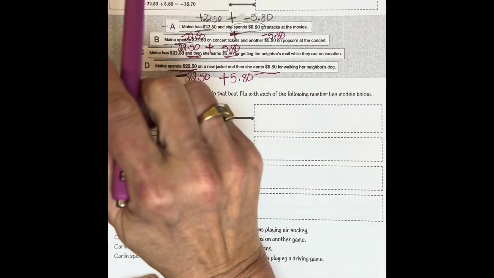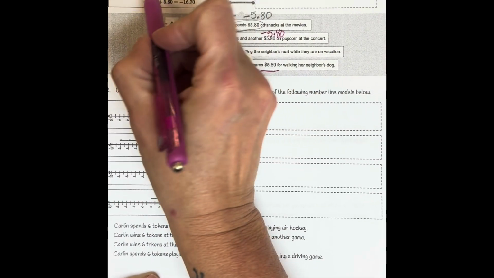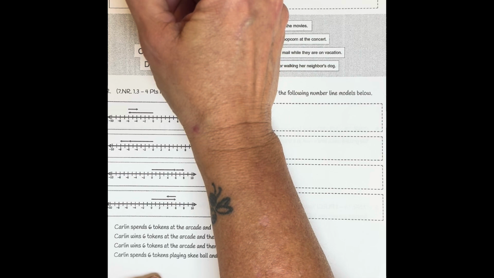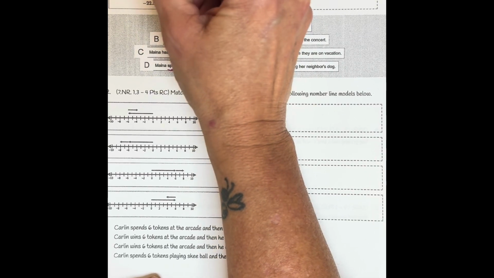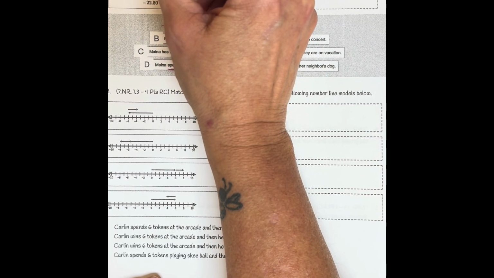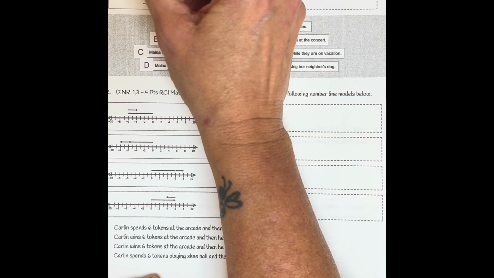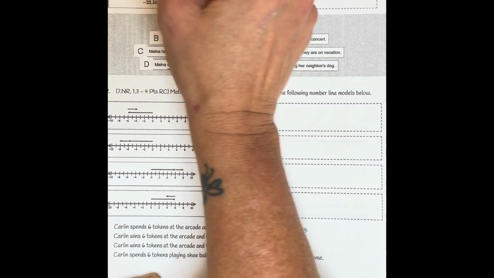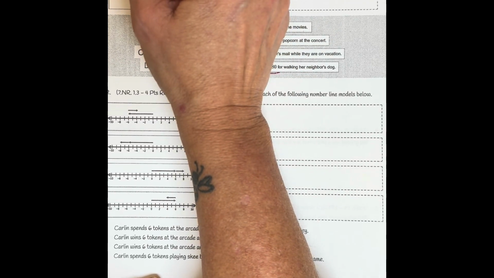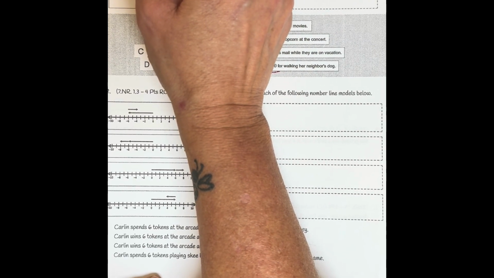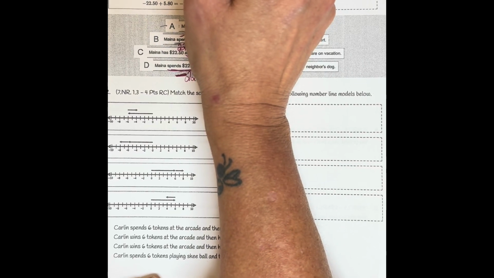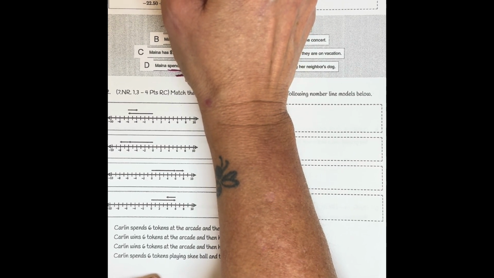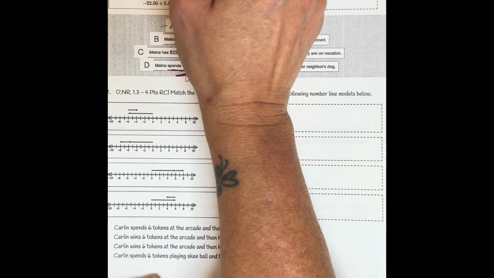Well, before we do that, let's look at this one. Let's go ahead and make this one addition. So we've got this negative $22.50, and we've got this positive $5.80. And we've got to do the opposite. We got to KCO it. So this becomes negative $22.50. We keep the first term. And a negative $5.80.